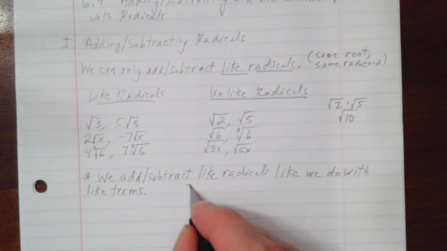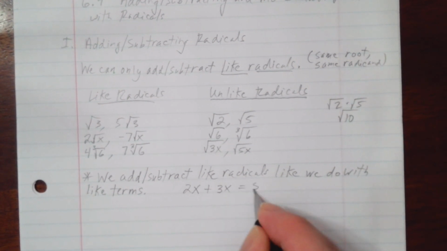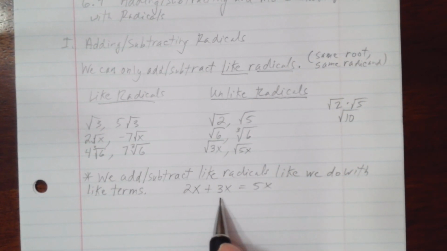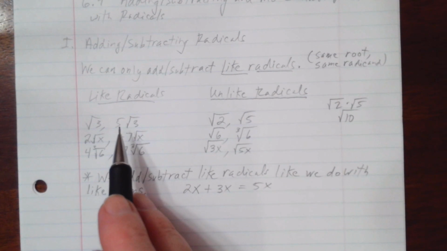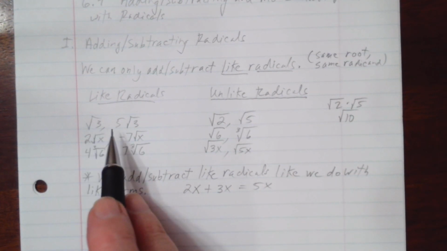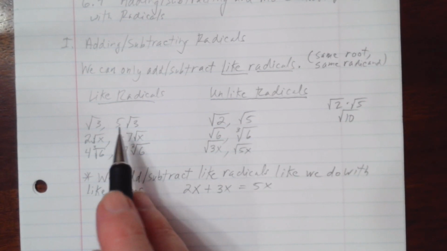So for example, if you have 2x plus 3x, you get 5x. So all we're doing is adding the coefficients. In this case, it's just the number that's out front of the radical. So here would be a 1 and a 5 here. If you wanted to add these two together, 1 plus 5 would give you 6 square roots of 3.